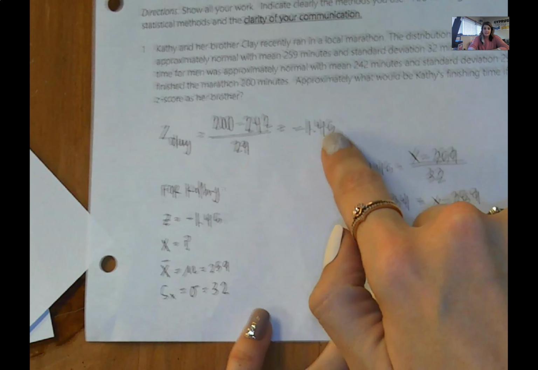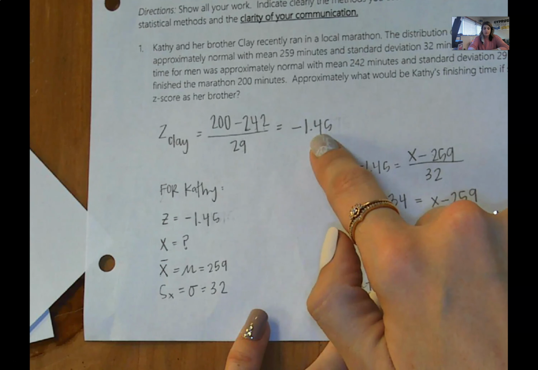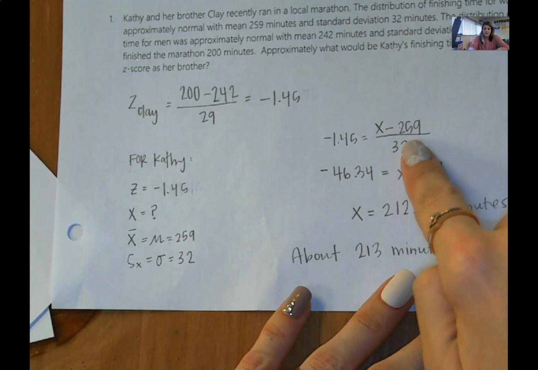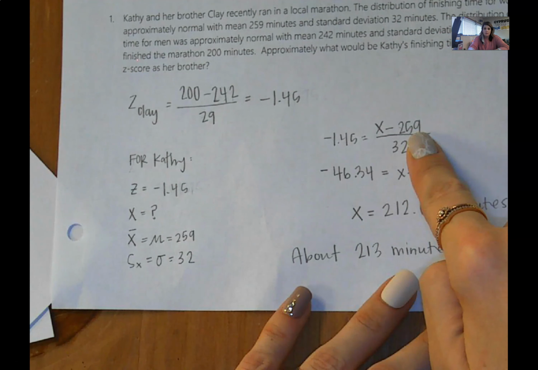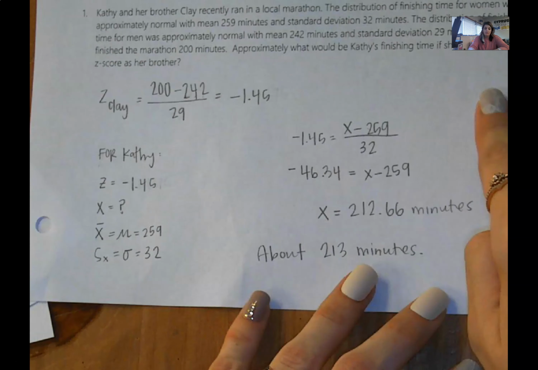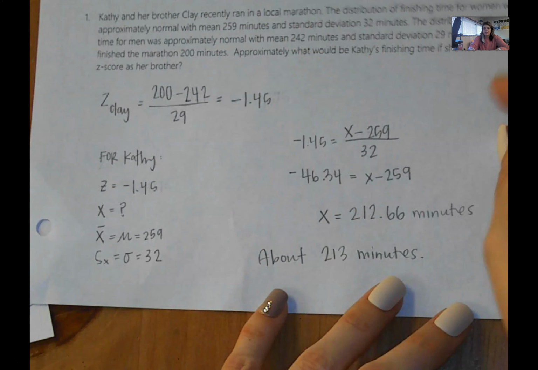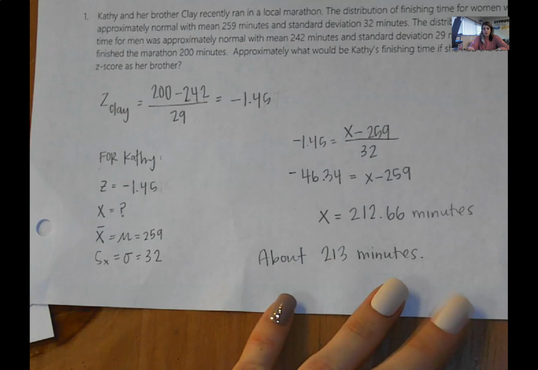Now you use this z-score to solve for Kathy's finishing time. So you use Clay's z-score and then the mean and standard deviation for the females. Once you solve that out, you get that Kathy's finishing time is about 213 minutes.